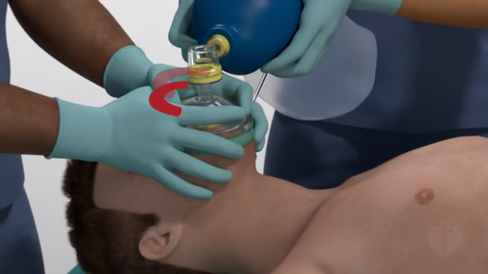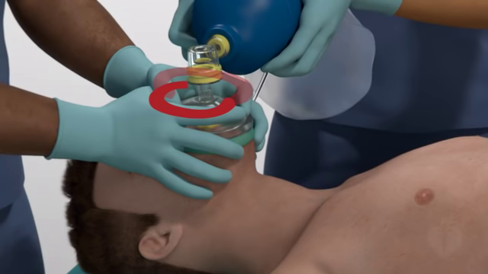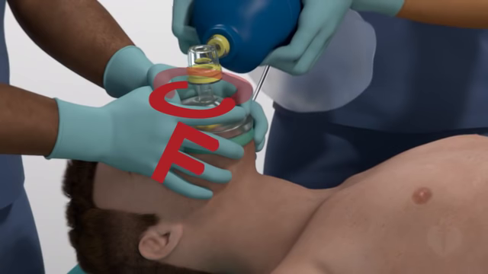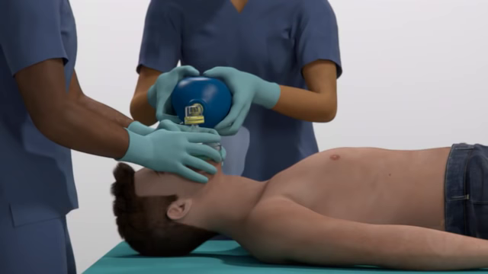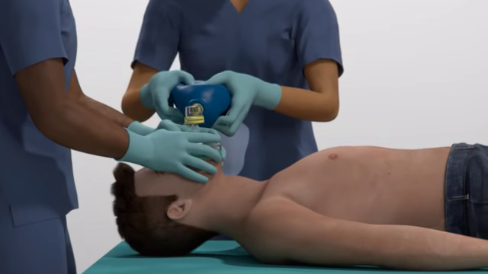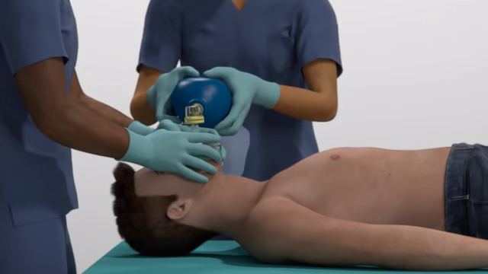The thumbs and index fingers of both hands each form a C, ensuring a good mask seal against the face, with the 3 remaining fingers of each hand forming the E, lifting both sides of the jaw into the mask. The second provider squeezes the bag, enough to cause visible chest rise. When using a bag mask device, whether there are 2 providers delivering breaths or just one, be careful not to press too hard on the mask, which could push the patient's jaw down and obstruct the airway.